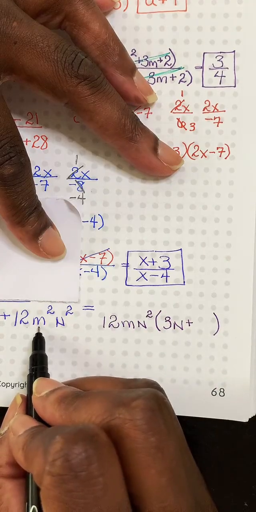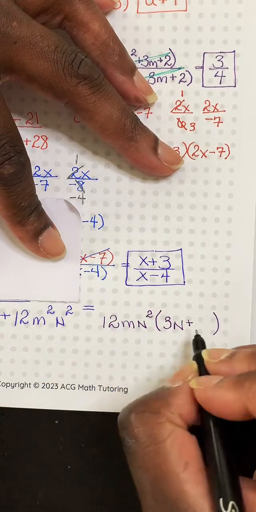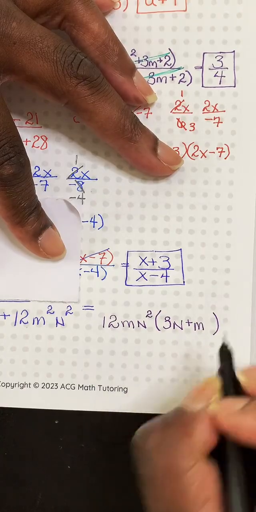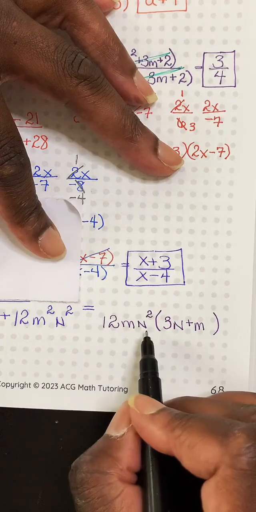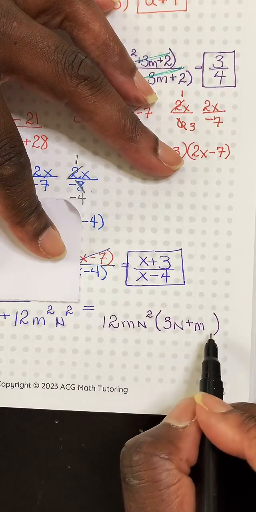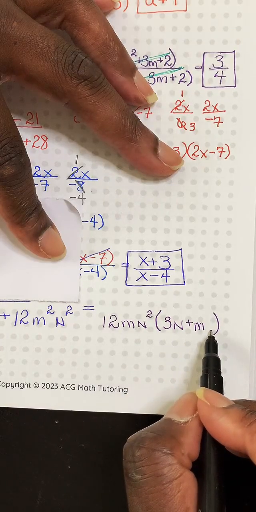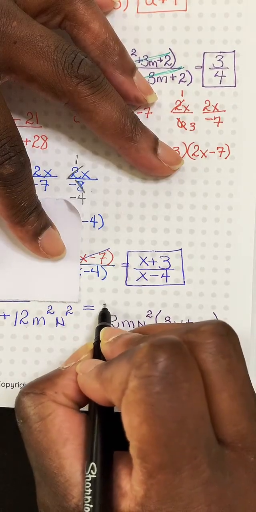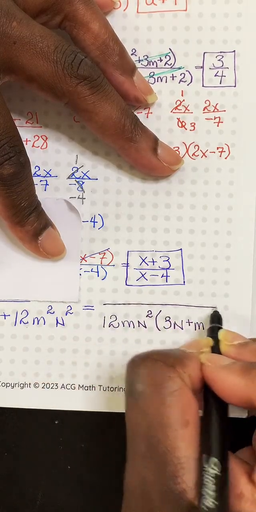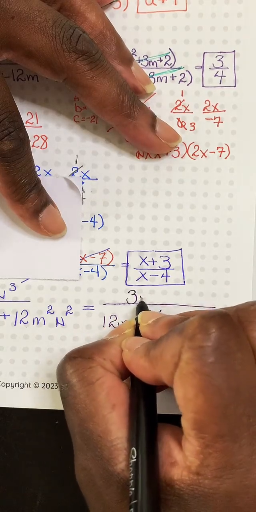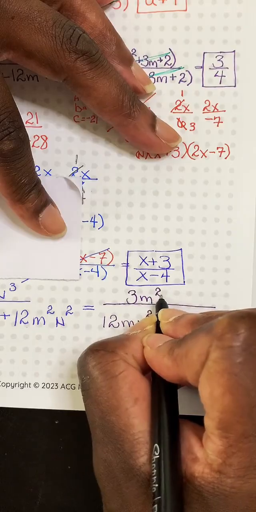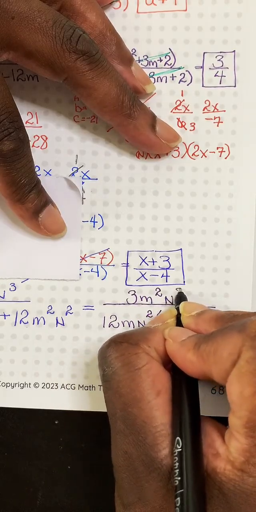12 divided by 12 gives me 1. There's 2 m's here. We pulled 1 out. That means there's 1 m left. There's 2 n's here. We pulled out 2 n's. There's no n's left. So from here, we're just going to rewrite our numerator. 3m squared n cubed.